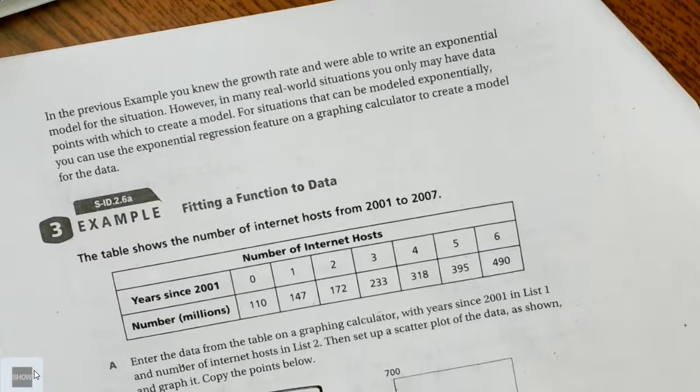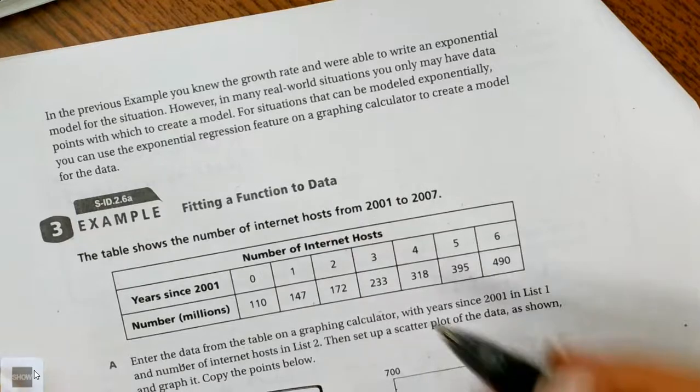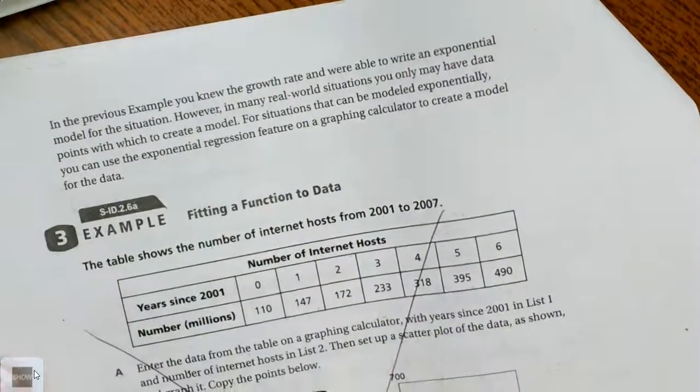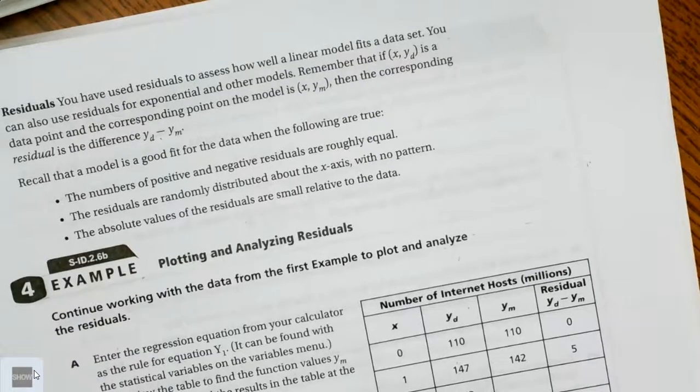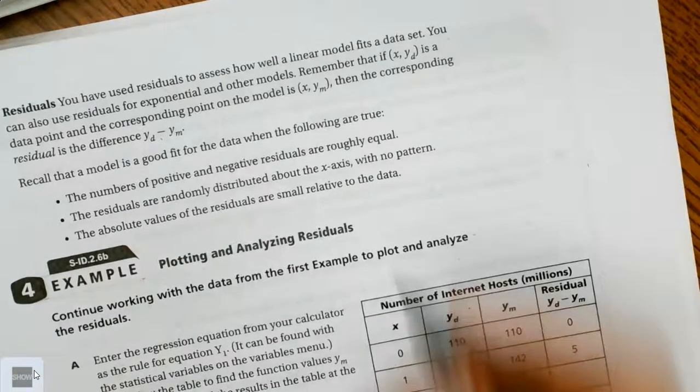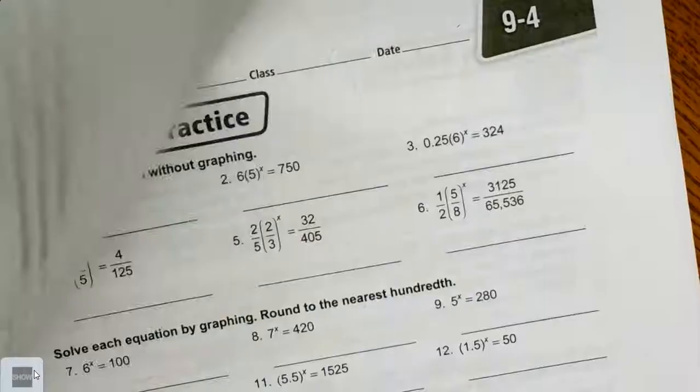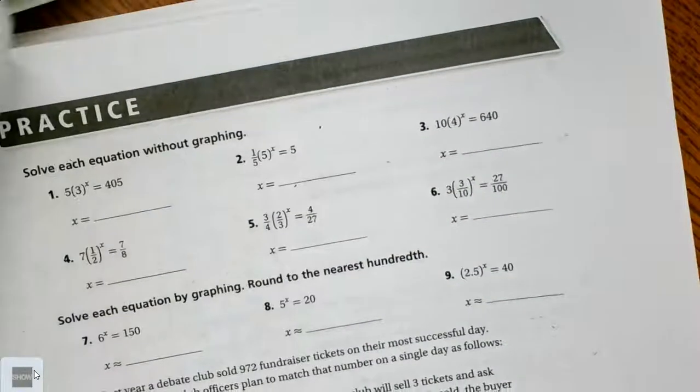We're not going to do that because you guys don't use graphing calculators, so we're just going to cross this part out. All right. Graphing residuals. We're not going to do this either.